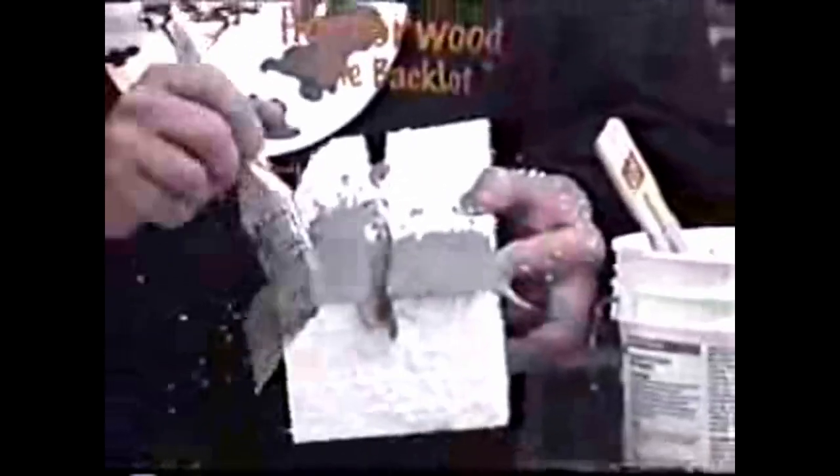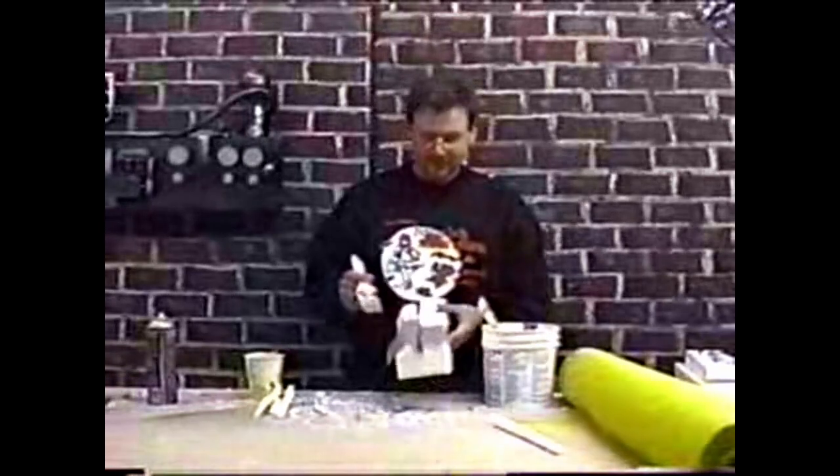Now when that gets hard, it's so hard that you can go up and knock on it. It feels just like it's a solid cement. So it's nice and people-proof for your haunted house. And if you were to make a rock or a large cave or something, people actually could hit that, and it would survive. Okay, now let's go to the restaurant, and let me show you a little bit about what we did up there.